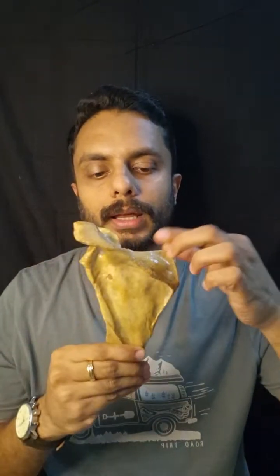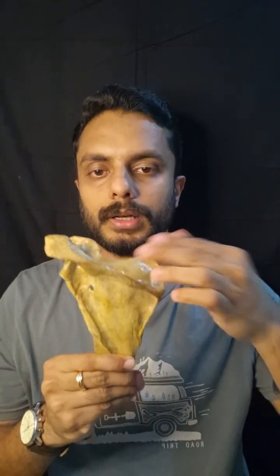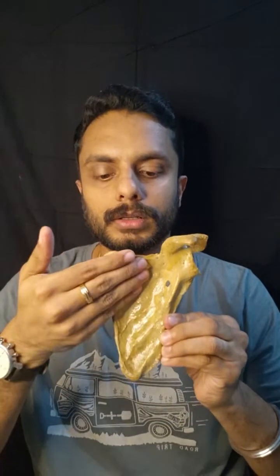So the spinous process divides the dorsal surface into an upper part and a lower part. The upper part is supraspinous fossa and the lower part is infraspinous fossa, while the costal surface, the concave surface, is called the subscapular fossa.